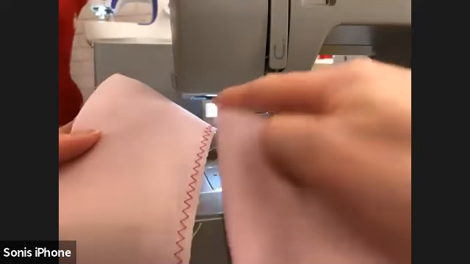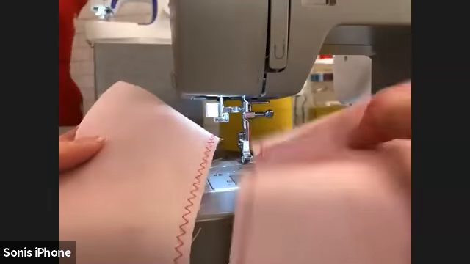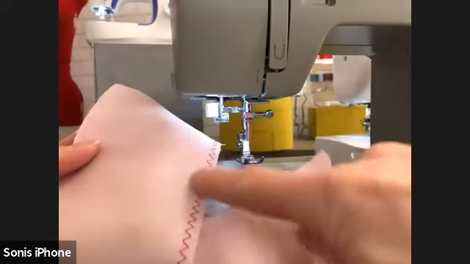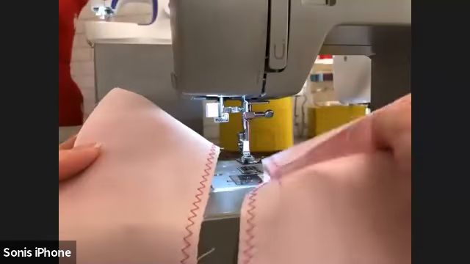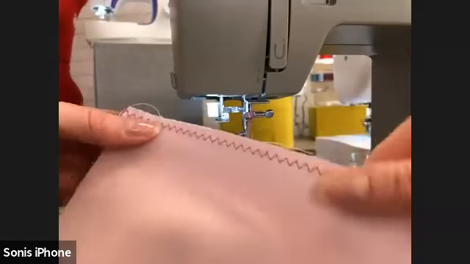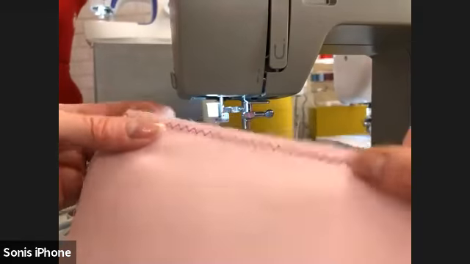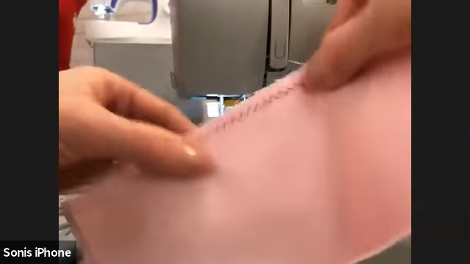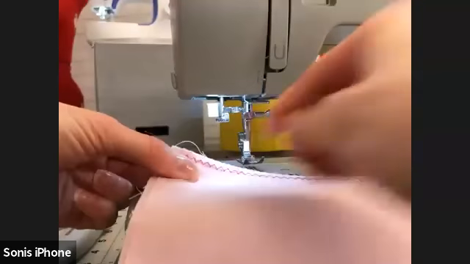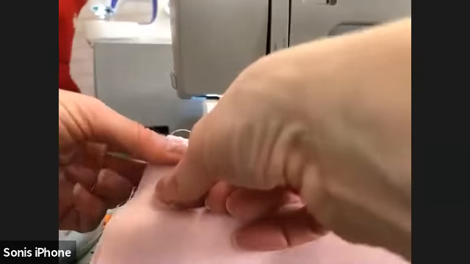The width I used on the zigzag was about a 4, so it doesn't have to be super big. You just want to have that along the edge. Then you are going to put those two pieces of fabric with the pretty side, which you remember from our first week is the right side, together. So we're going to put right sides together and use these pins.